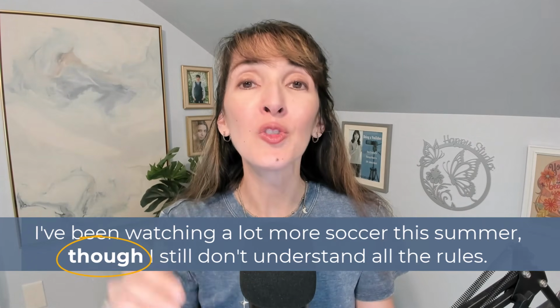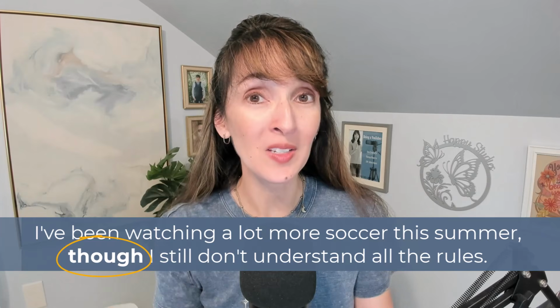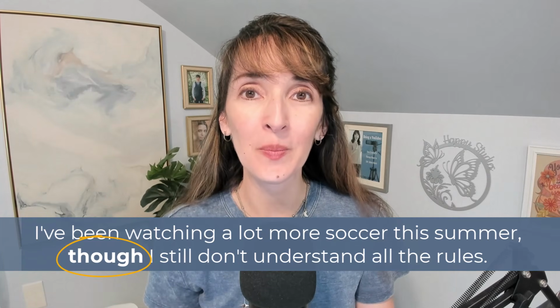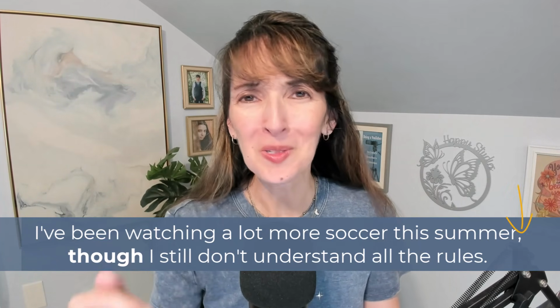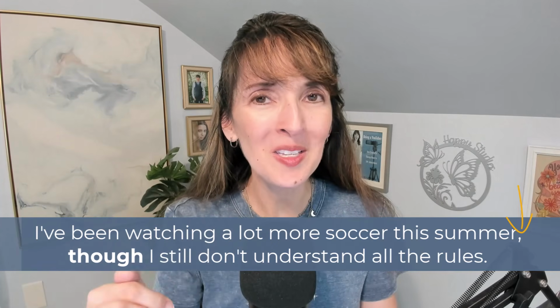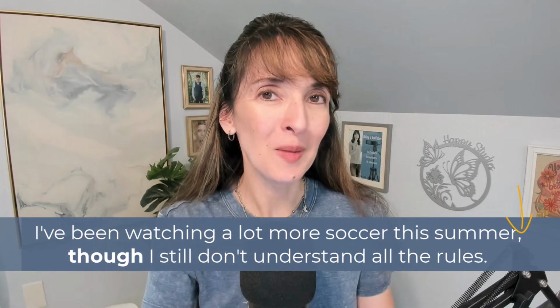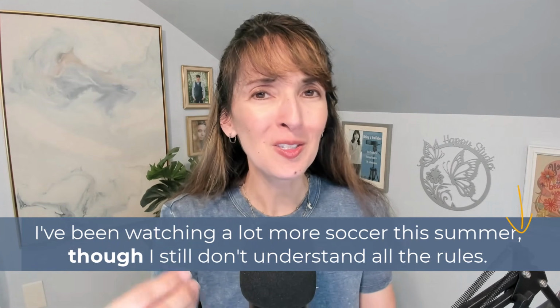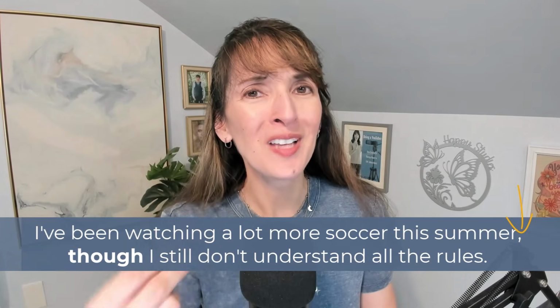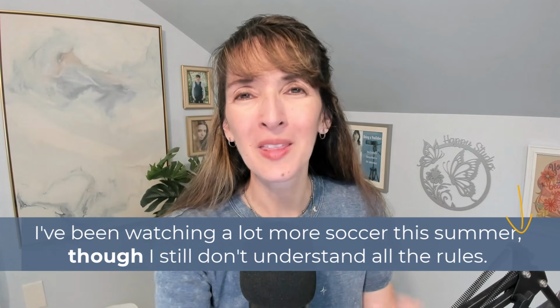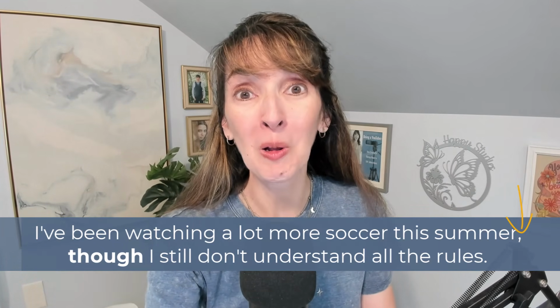Again, though introduces the adverb clause, the contrasting idea. Not all writers use a comma to separate the clauses when the adverb clause comes second, but my preference is to use it when there's a contrast and especially when that contrasting idea is a long clause.